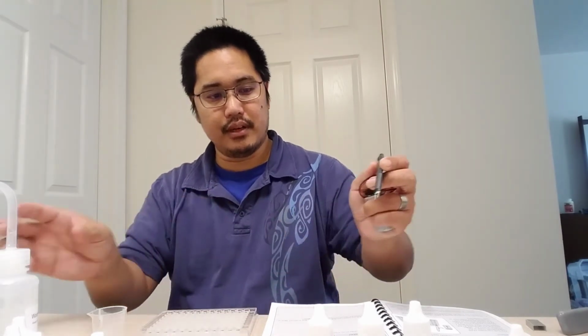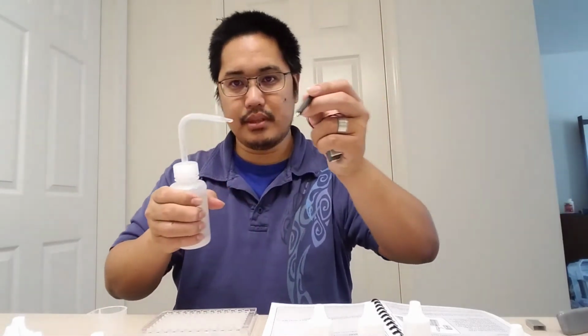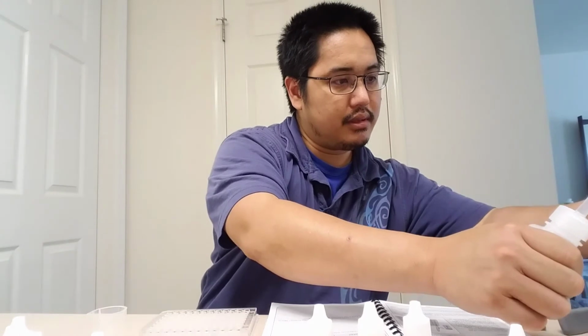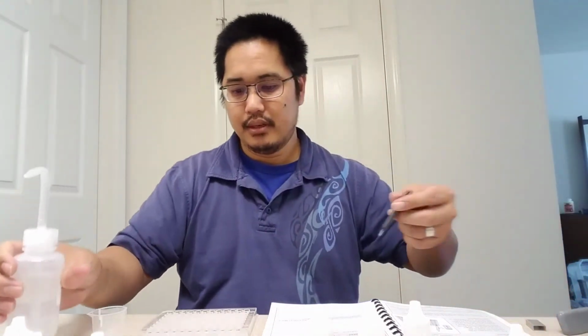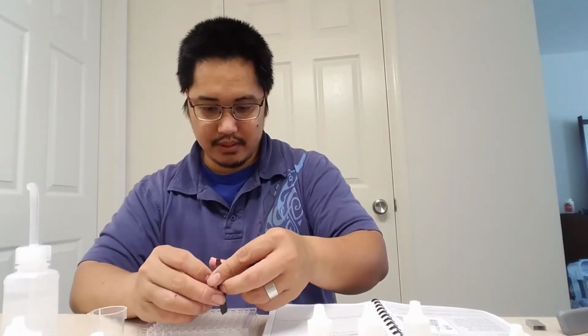And then also, I dipped it in one, and before I dip it in the next one, I don't want to contaminate my thing, so I'm just going to take some distilled water and spray the bottom right there and dip it in another.